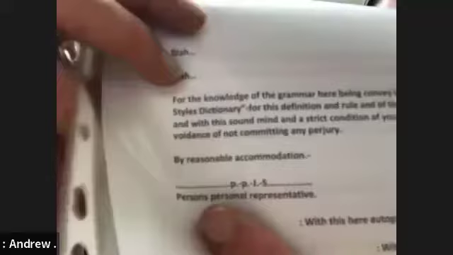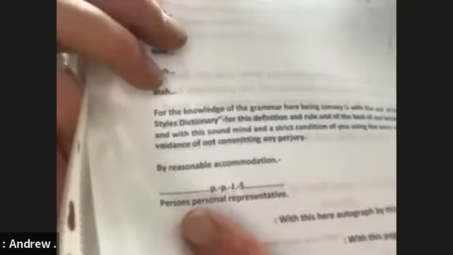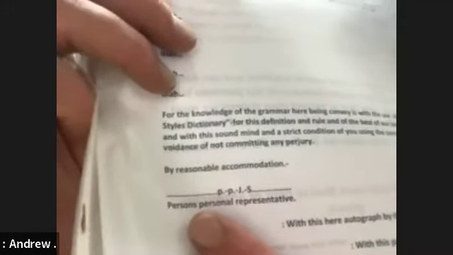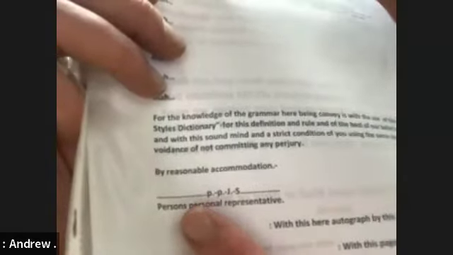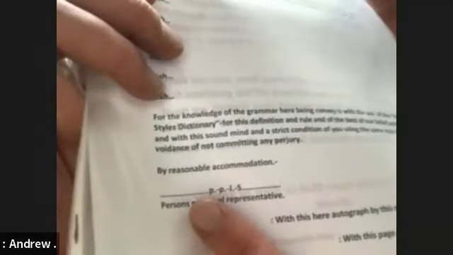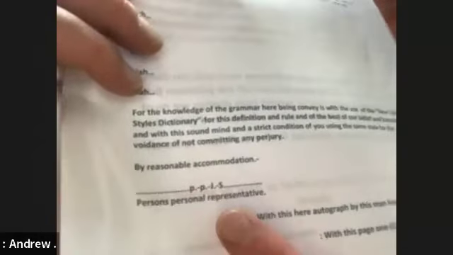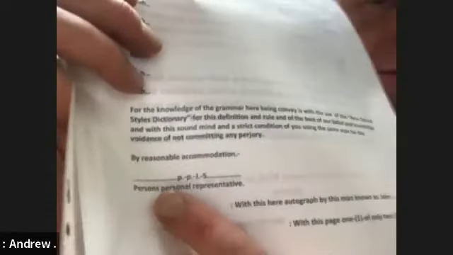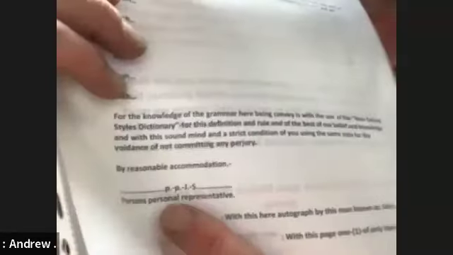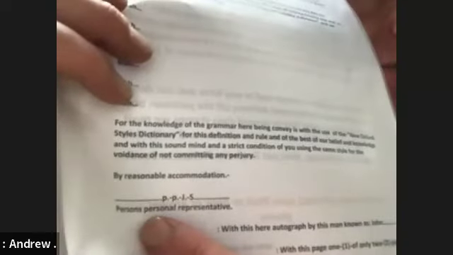So by us writing like we've done there, by writing the J.S., we've not done it in a cursive manner, and that's still classed as a signature. It's just not in a cursive manner. Now, we've put PP before it. PP is this person's personal representative here. But the reason we write PP is because person's personal representative is the English descriptive text.